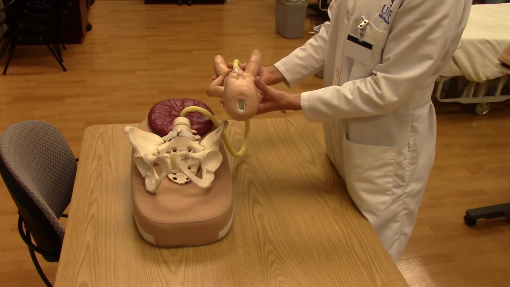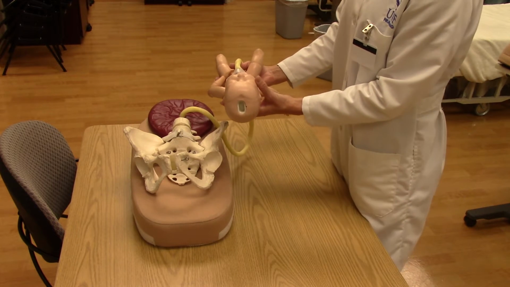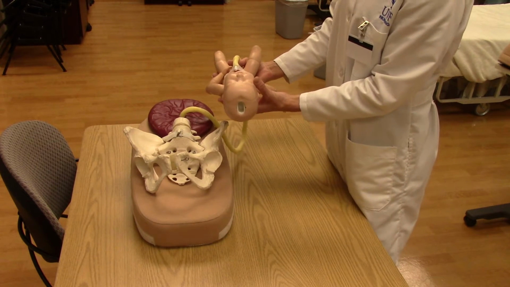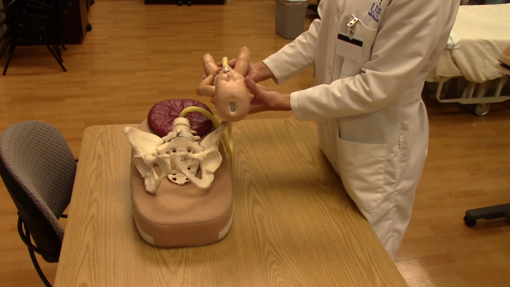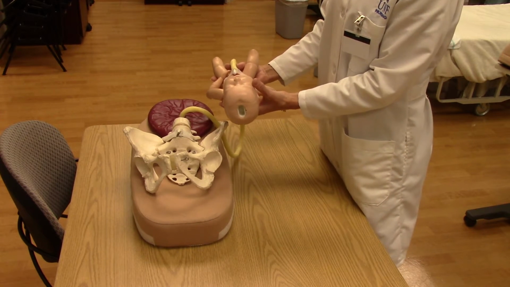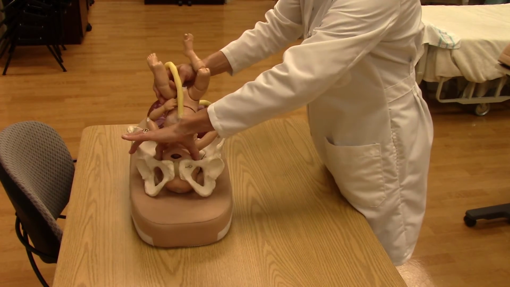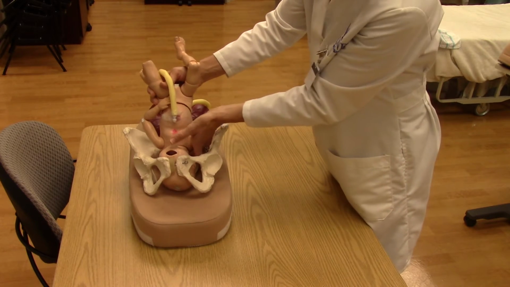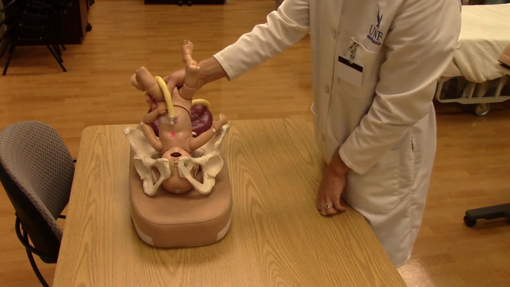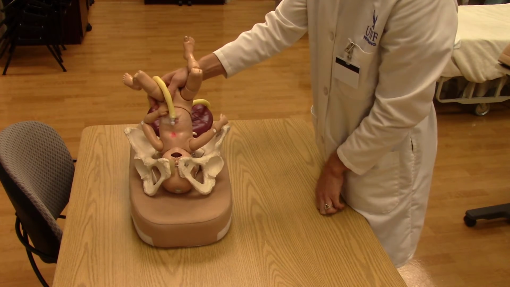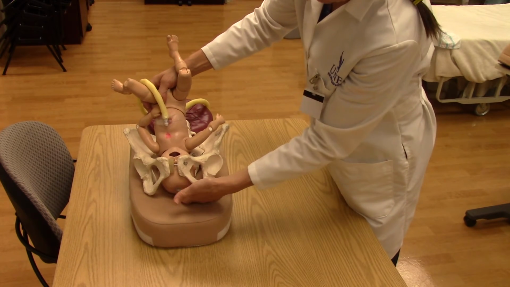The first thing we want to talk about when we talk about position is overall position. So we want to talk about cephalic position versus breech position. A cephalic position is when the baby's head is down in the pelvis. You can see Jenny's putting the baby's head down, and the baby is wedged there, and that would be a cephalic position. This is called occiput posterior. As you can see, the baby's occiput is leaning on the mom's posterior, or on the mom's coccyx.